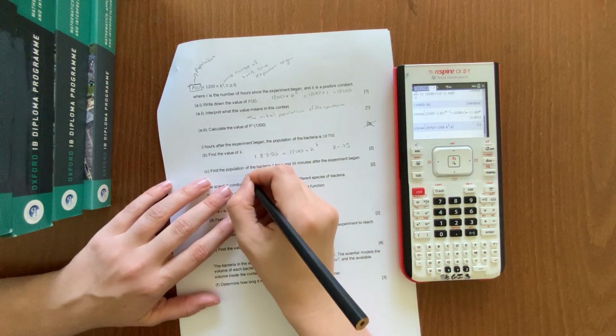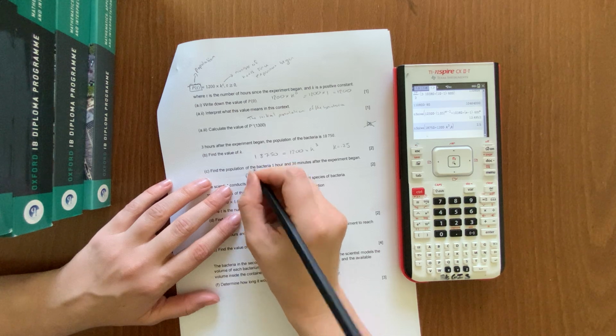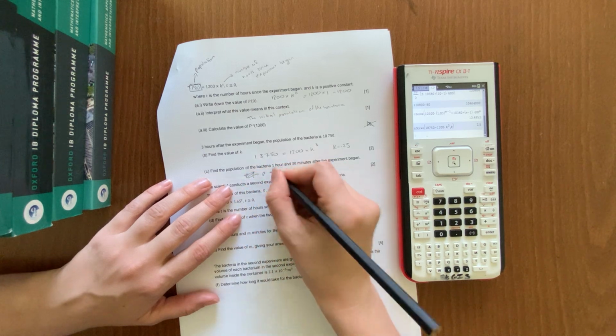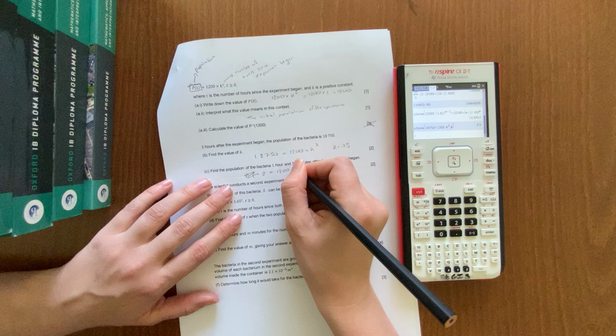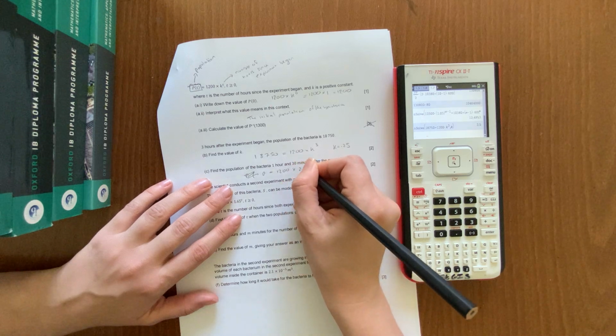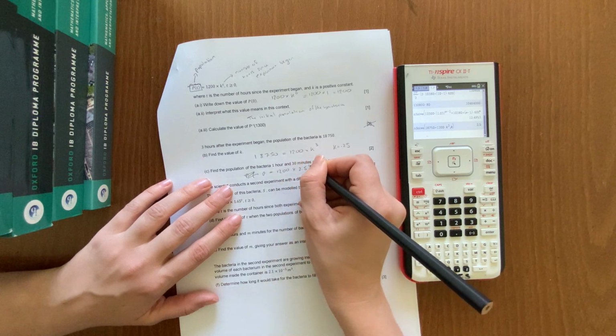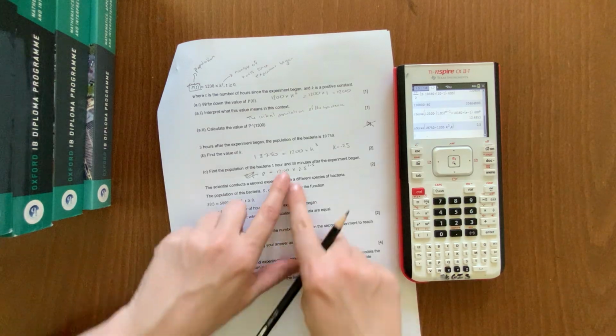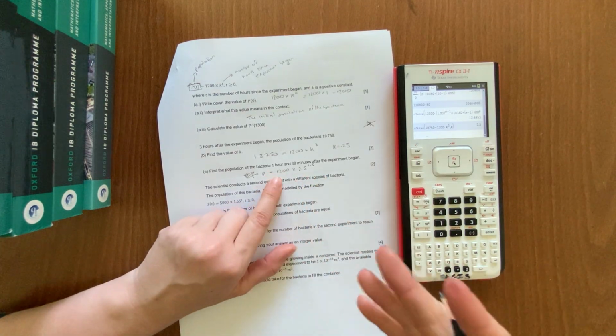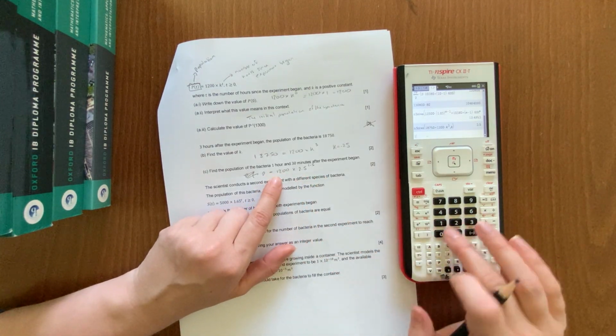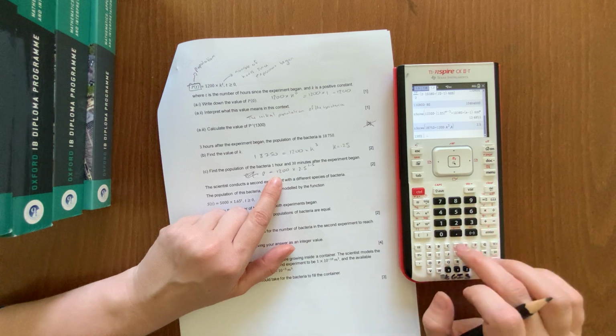So as I put that in, I'm trying to find the population, which is 1,200 times 2.5 to the power of 1.5. And as we've got everything filled in here, we don't need to nSolve. We can just type it in.